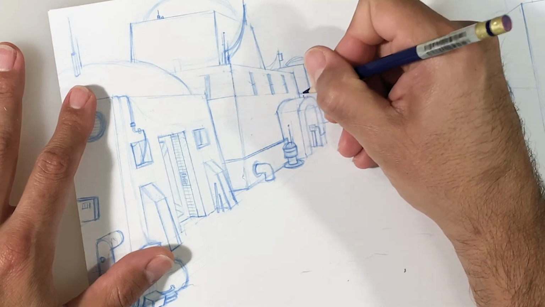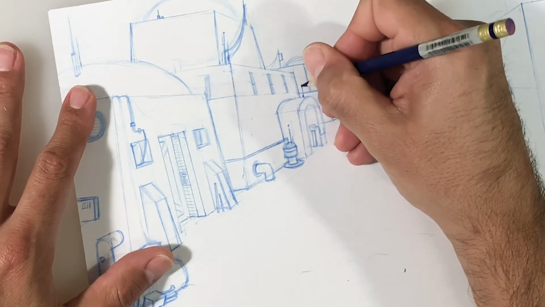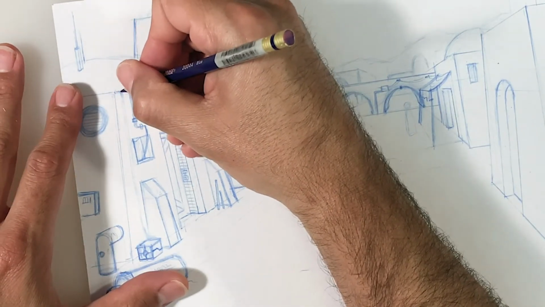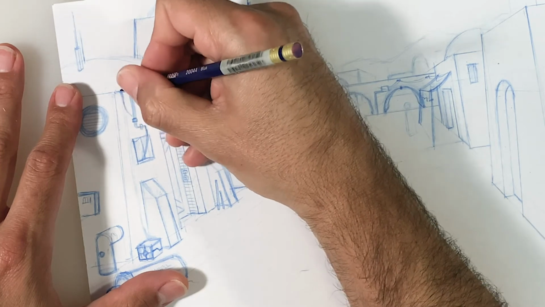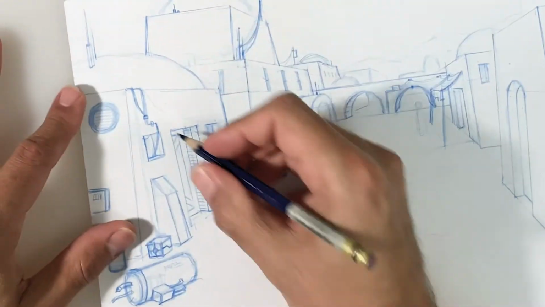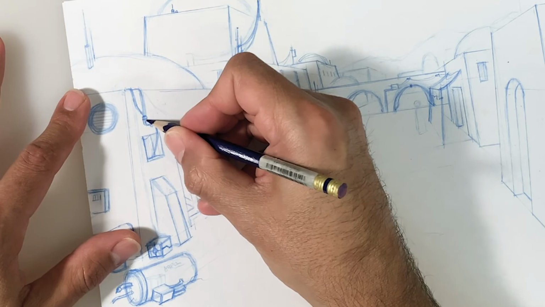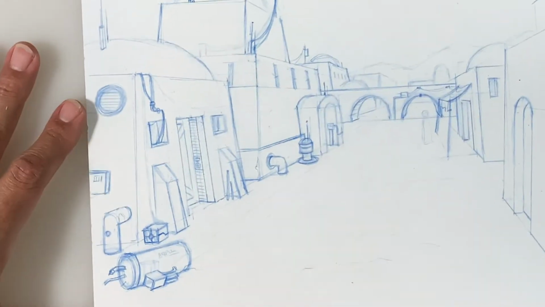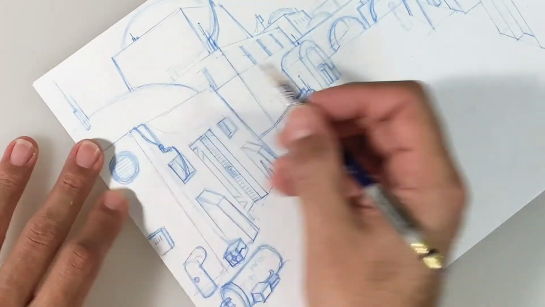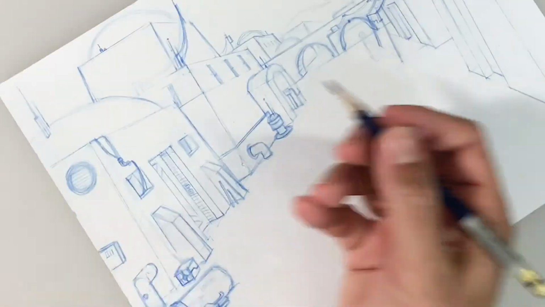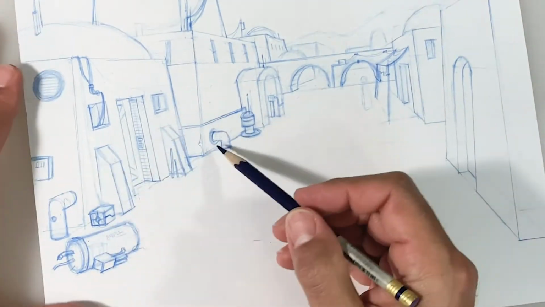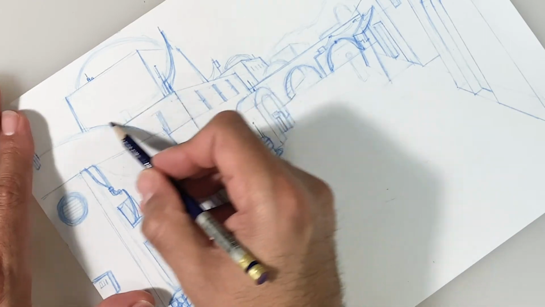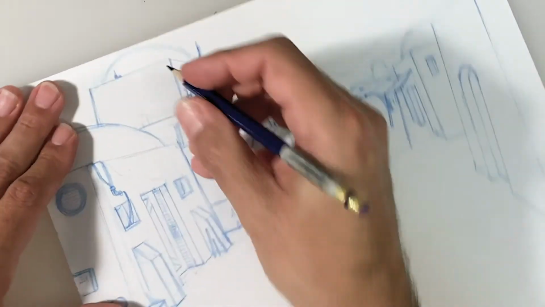Maybe we need a little antenna coming out of the top here. Antennas are good and easy. Oh, I know. Here we go. We're going to bring out this wire right here. They'll kind of clump in with these ones. Okay, got a lot of things going on here, so I want to move on before I get too caught up in the one building.